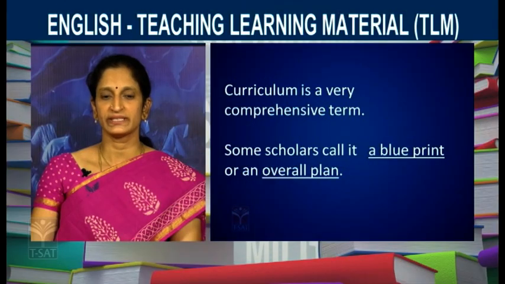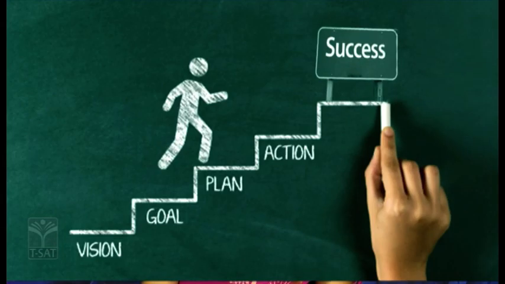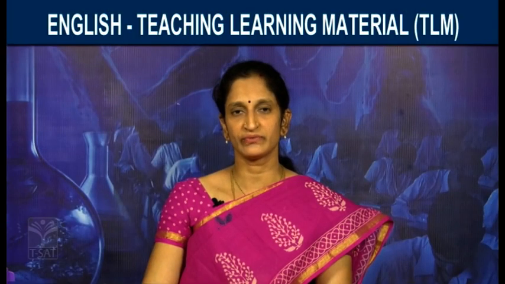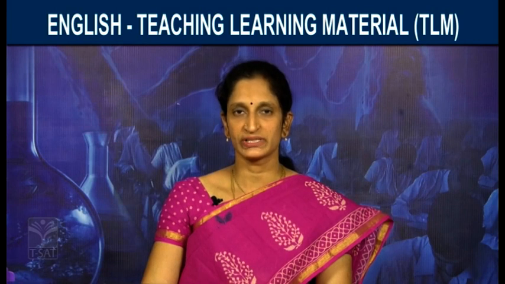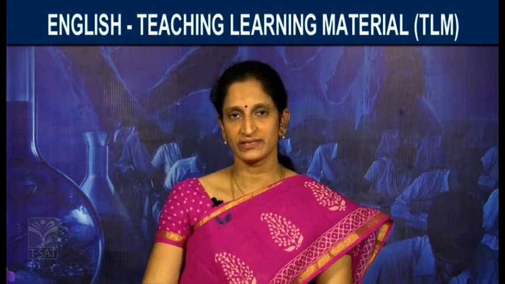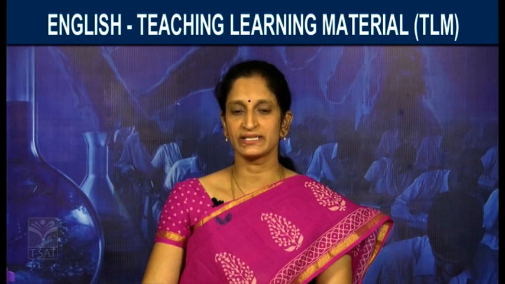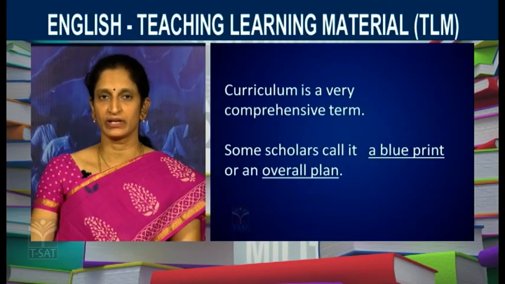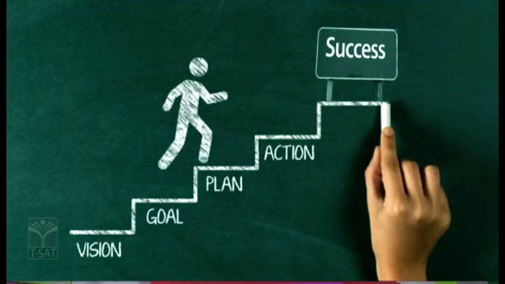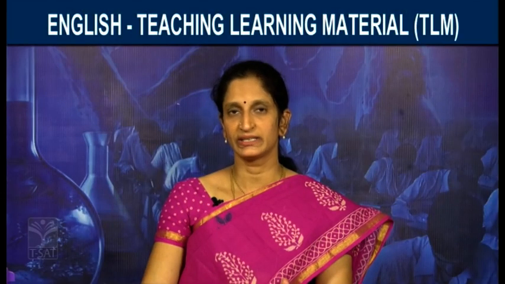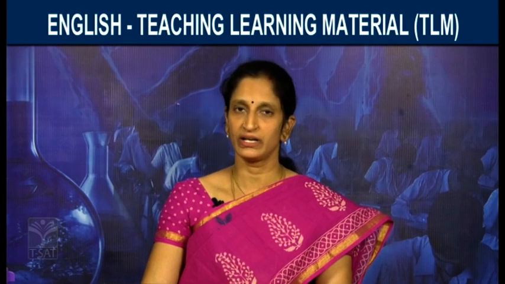So curriculum is a very comprehensive term. To fulfill the objective of that particular course content, the curriculum is termed a comprehensive term. Some scholars opined that the curriculum is a blueprint, a complete blueprint, or an overall plan of that particular course or that particular classroom. So the curriculum is an overall plan.